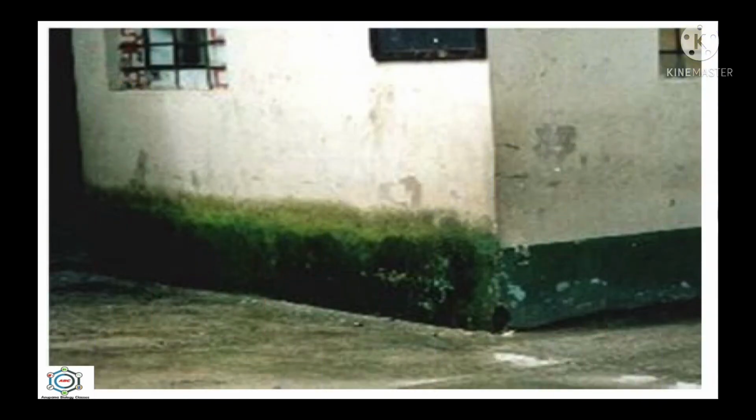Some cyanobacteria grow on buildings and historical monuments in the rainy season. They cause discoloration and severe damage to the plaster and brickwork. So here you can see in this picture, these green colors are the cyanobacteria which are responsible for the damage of the building.